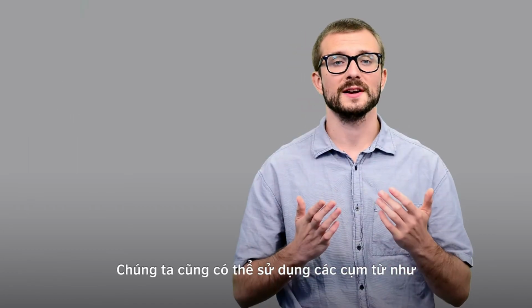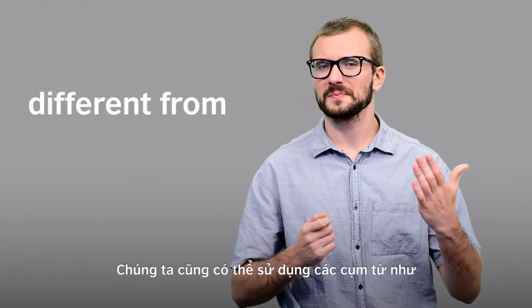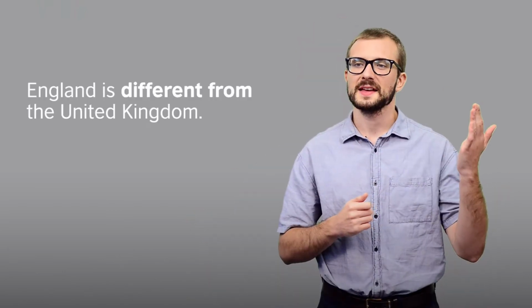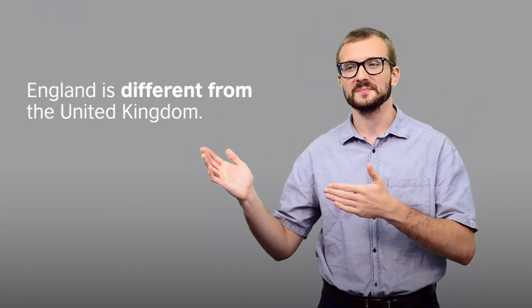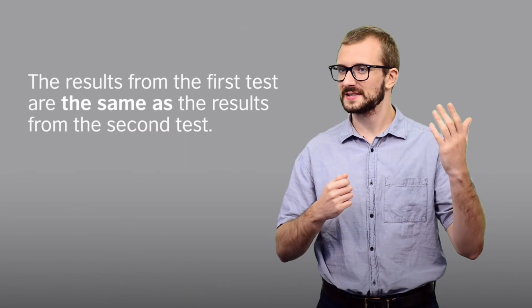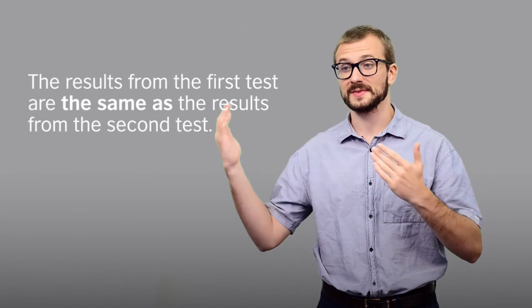We can also use phrases such as different from, similar to, and the same as. England is different from the United Kingdom. His car is similar to mine. The results from the first test are the same as the results from the second test.